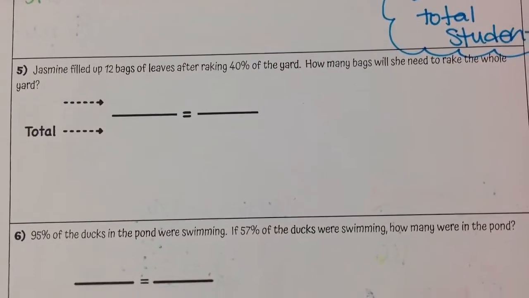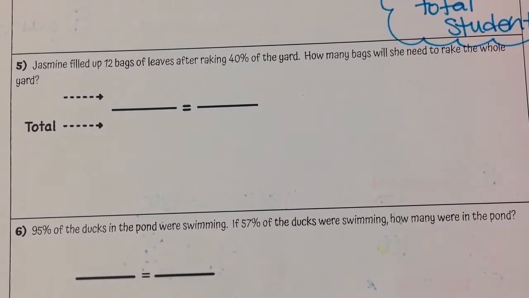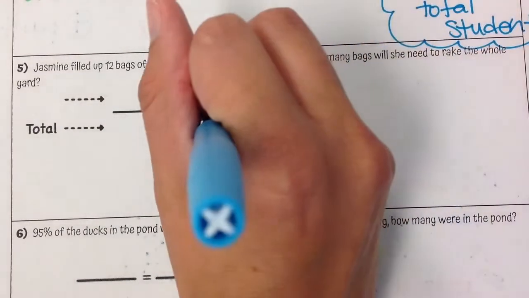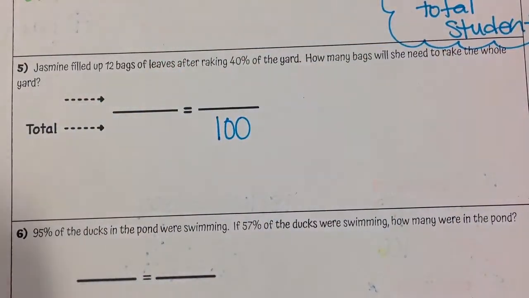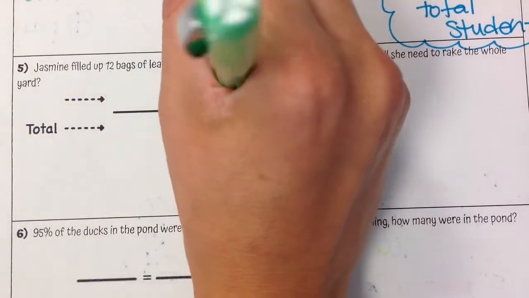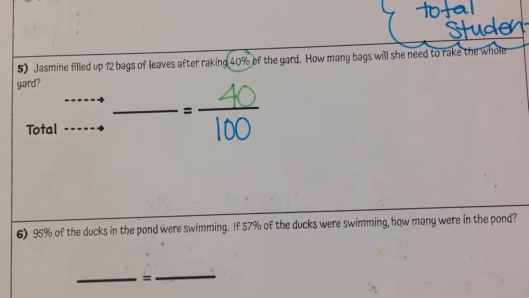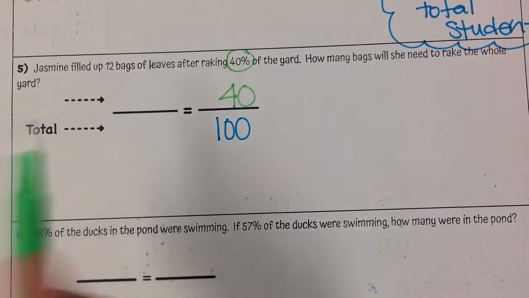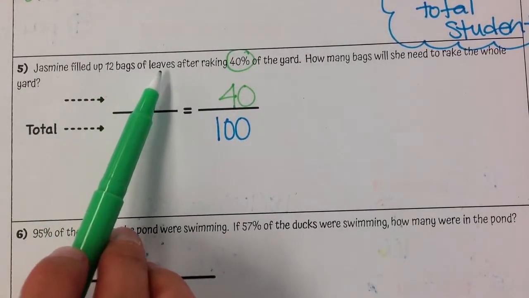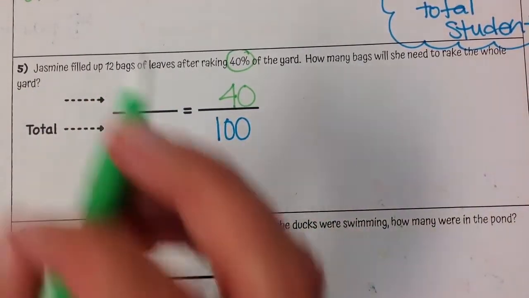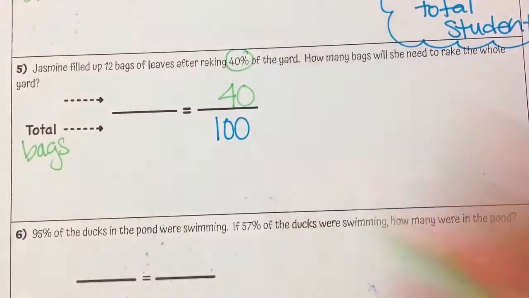Okay, number 5. Jasmine filled up 12 bags of leaves after raking 40% of the yard. How many bags will she need to rake the whole yard? First, just as we've been doing, write 100 and then circle our percent. So 40% always goes above the 100. Next thing I want to look at is what two things we are comparing. We're comparing the bags that she raked to the total amount of bags that she needs. So total bags is our whole, that goes on the bottom.